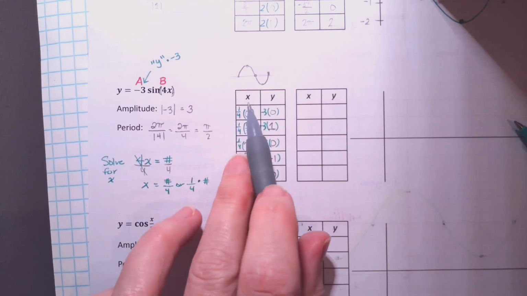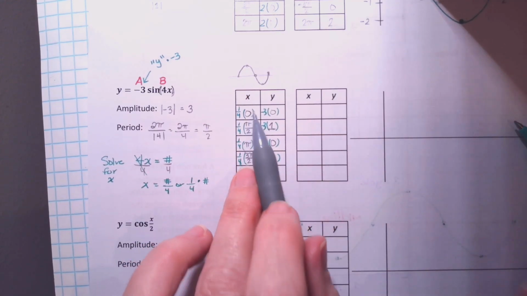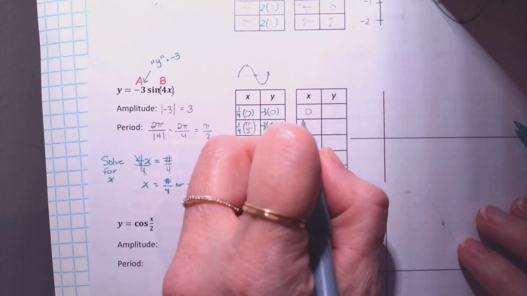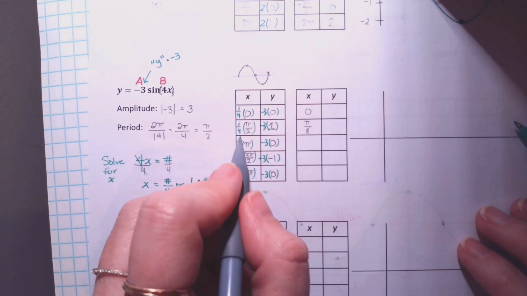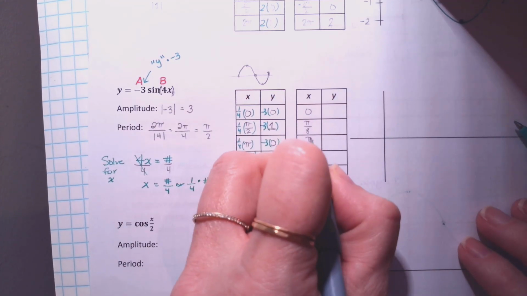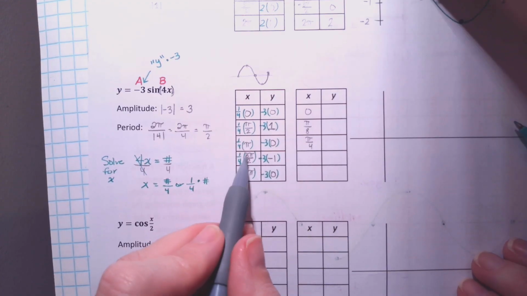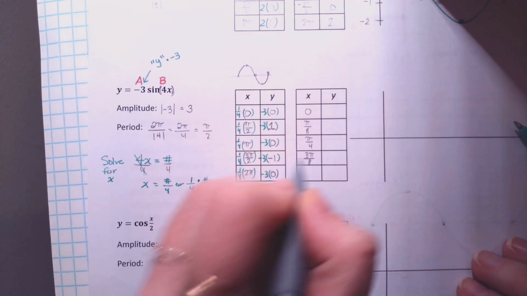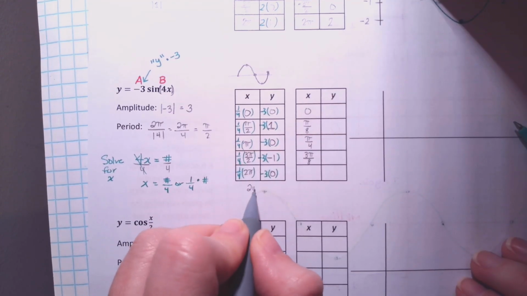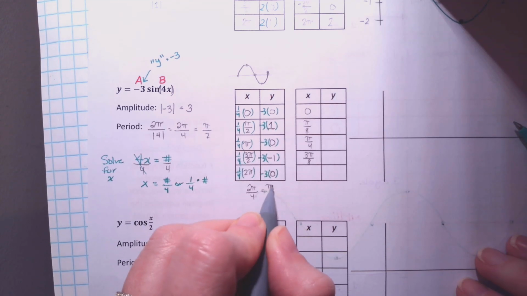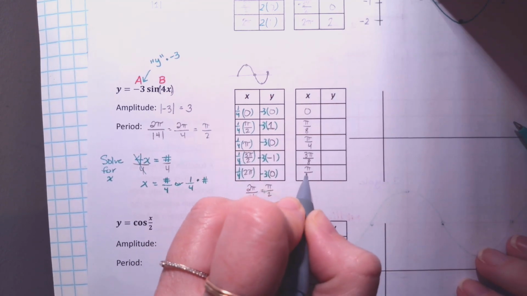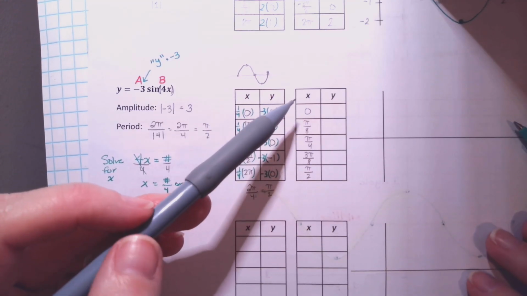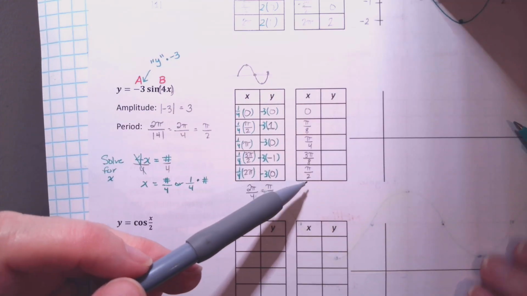I'm going to start with my new x's. 1/4 times 0, that's still 0. 1/4 times pi over 2, top times top, bottom times bottom would become pi over 8. 1/4 times pi would become pi over 4. 1/4 times 3 pi over 2, that would become 3 pi over 8. And then 1/4 times 2 pi, that would become 2 pi over 4, which would then reduce to pi over 2. Which should make sense that this is our last x value, because remember our period is pi over 2, meaning it has to complete one full cycle from 0 to pi over 2.